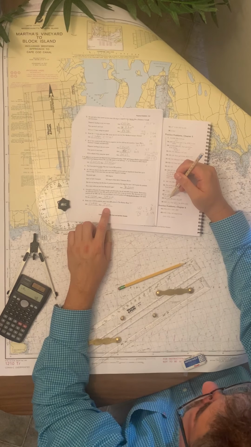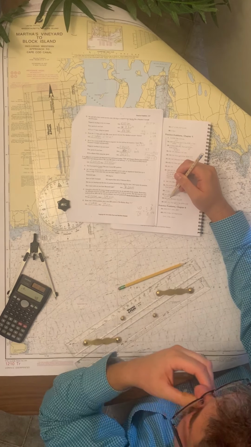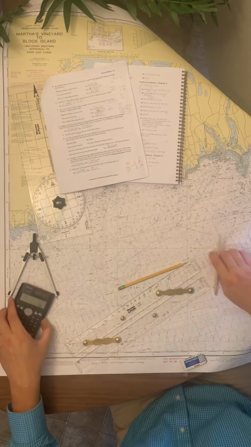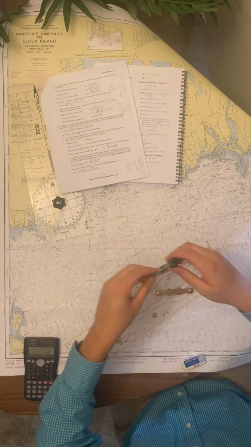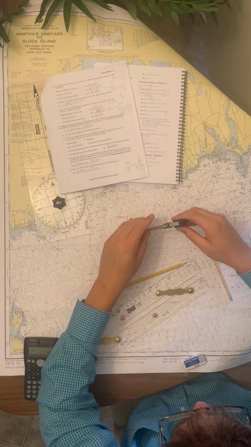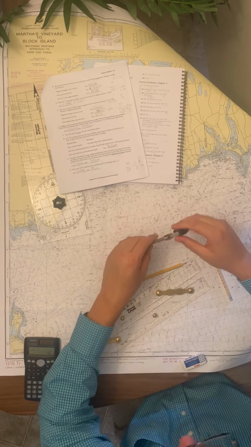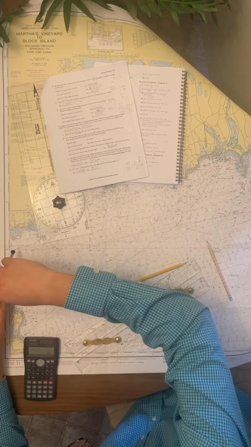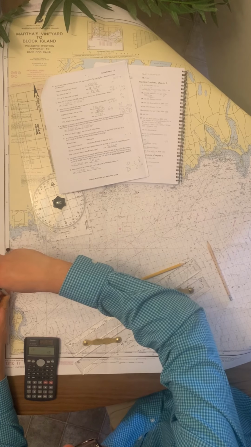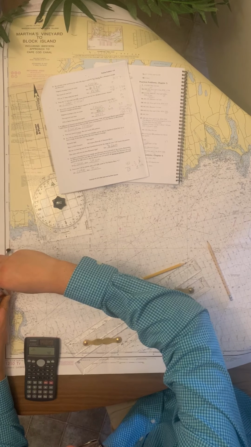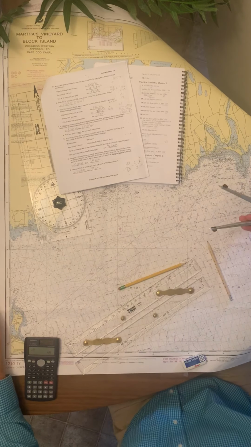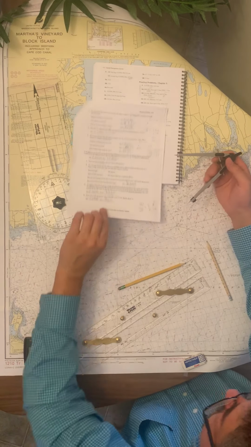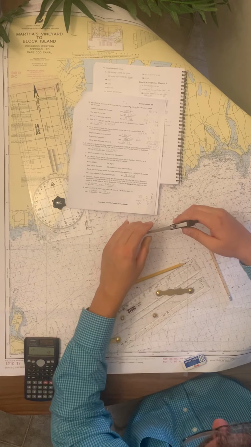Distance of 19.7. Oh, wait a minute. Didn't I say that it was also 19.7? But maybe I didn't write it down. Oh, boy, this may be where I get points off. Oh, what a tragedy that would be. So here's 5. Here's 5. So this is the distance from here to there. Oh, goodness. All right, let's see here.